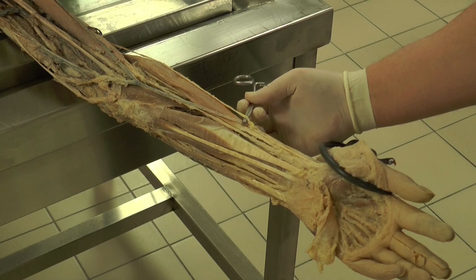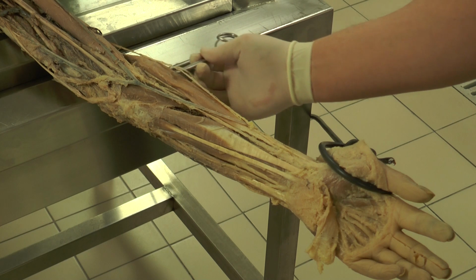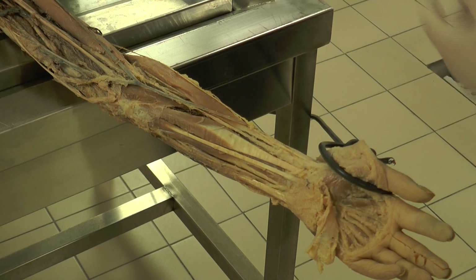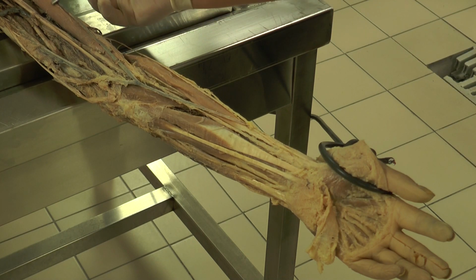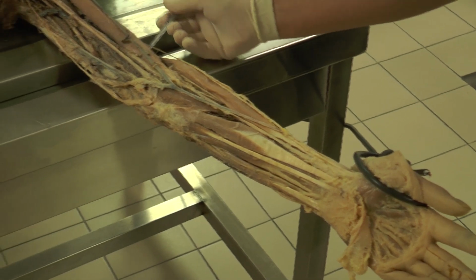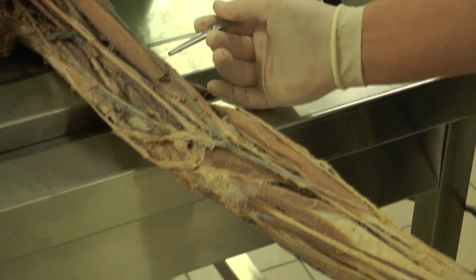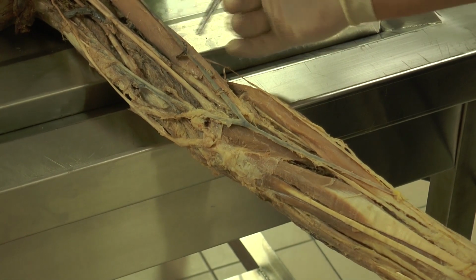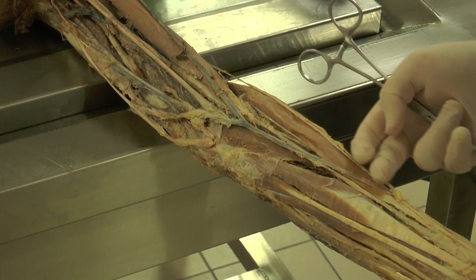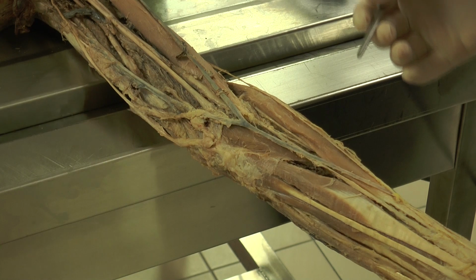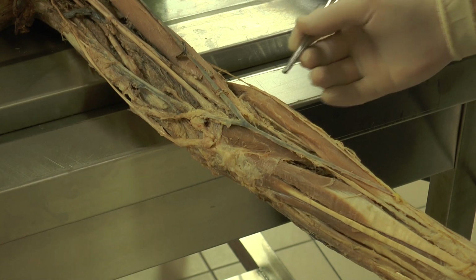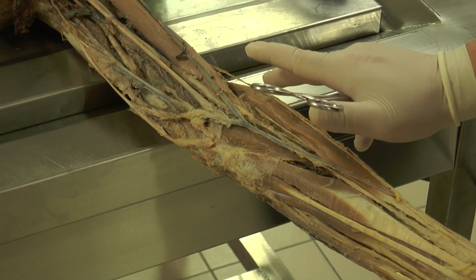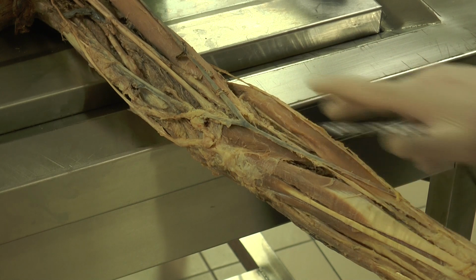This is subcutaneous, a nerve located below the skin, and this is the cutaneous branch of the musculocutaneous nerve. As you can see, this nerve comes out from this muscle here, the biceps. The musculocutaneous nerve innervates the biceps, the brachialis and coracobrachialis. After giving off the muscular branches and innervating these muscles, it gives off the cutaneous or sensory branch, supplying the lateral area of the forearm.